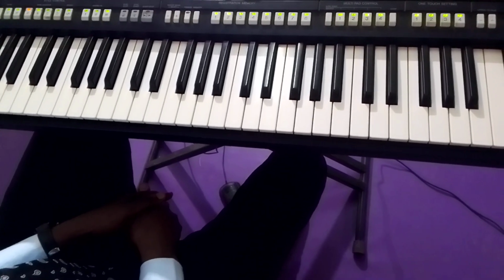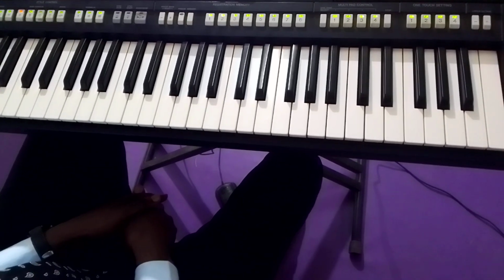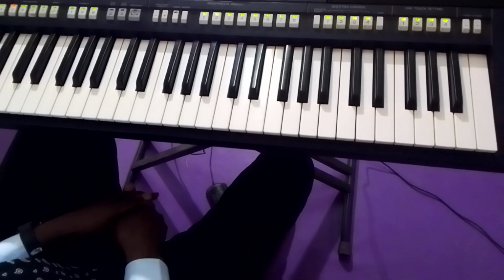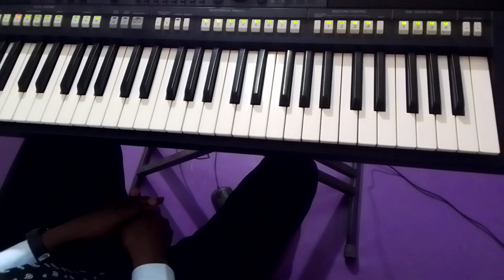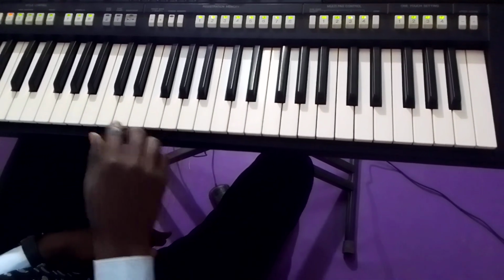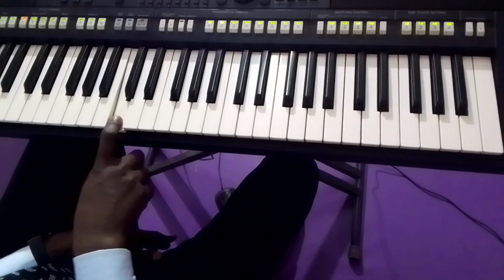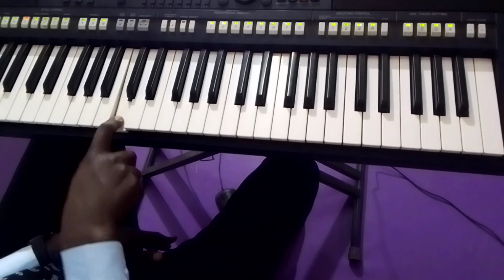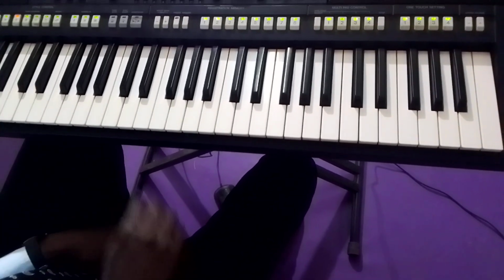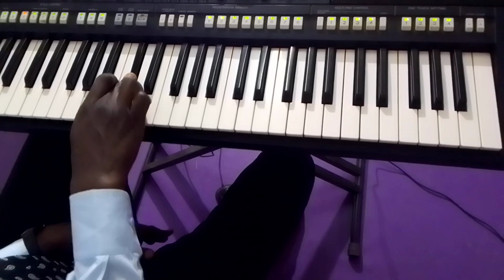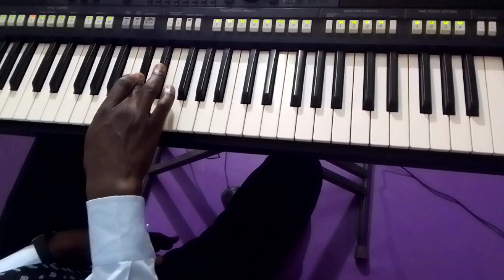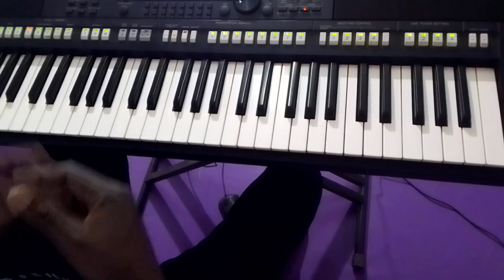A semitone. What is a semitone? A semitone is the distance between 2 keys. So we can move this way. Starting from our initial point, that is C, for us to get a semitone we are going to move 2 times. Okay, 1, 2. So that is a semitone.